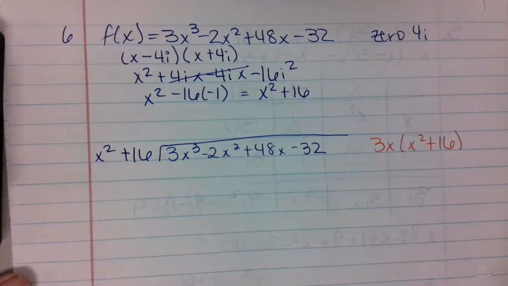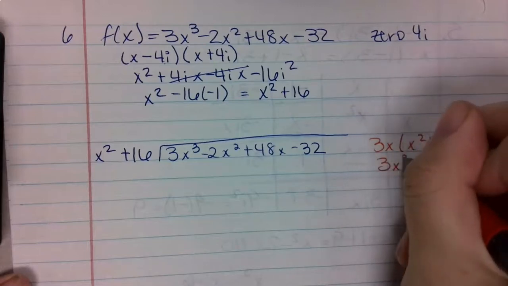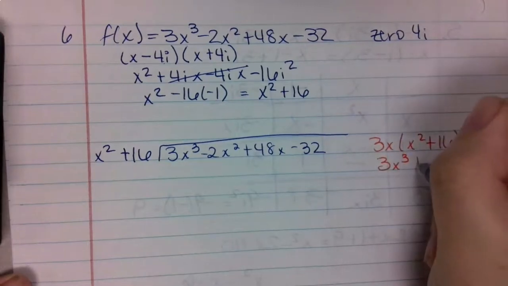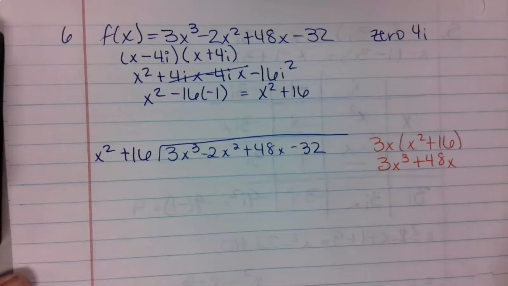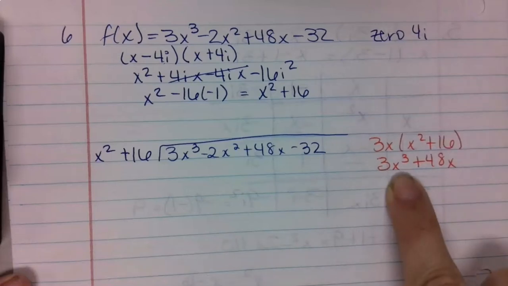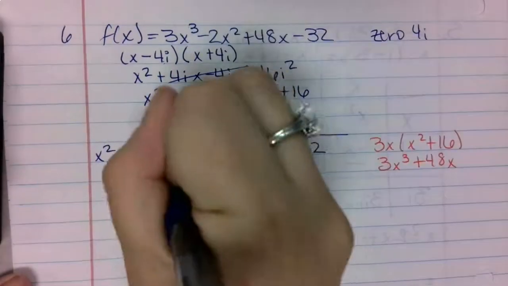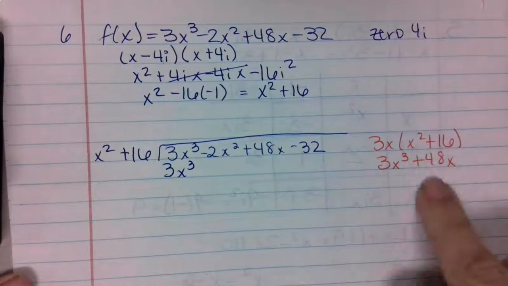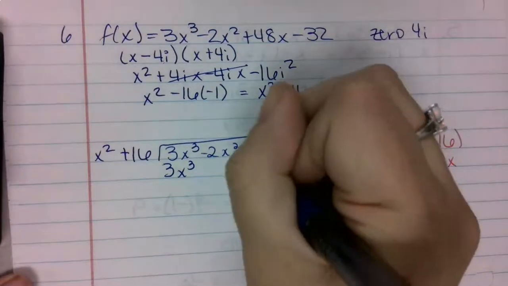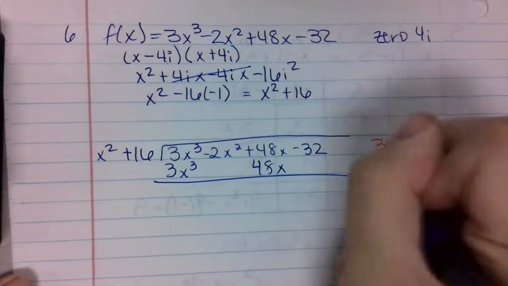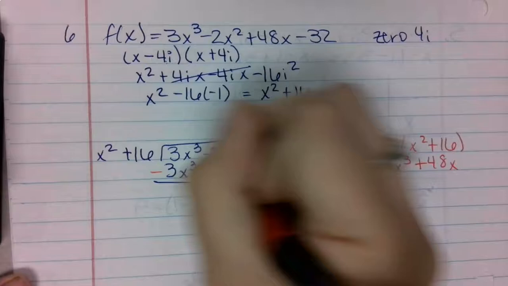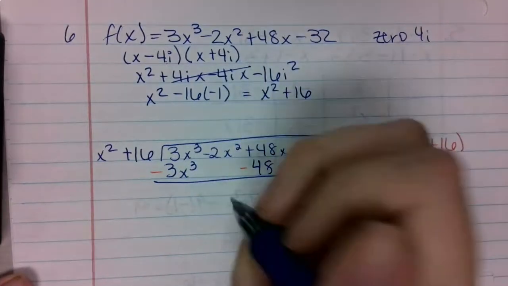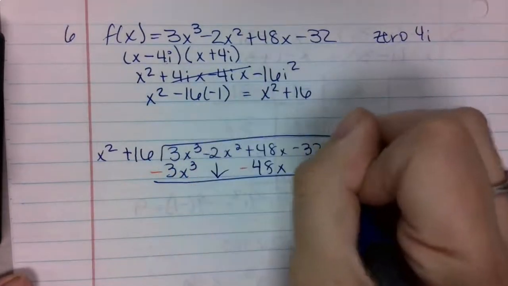So 3x times x squared gives me 3x cubed. 3x times 16 gives me 48x. So then I want to make sure I write these under the correct matching terms. I have 3x cubed goes here. 48x goes under the 48x. Then I want to change my signs. These two cancel out. I drop down my remaining terms.